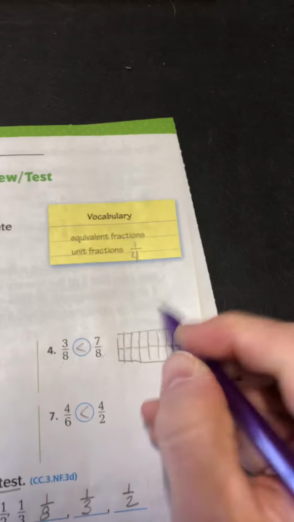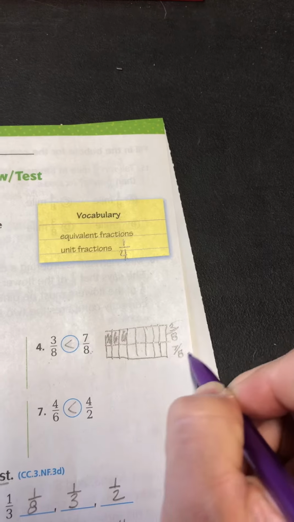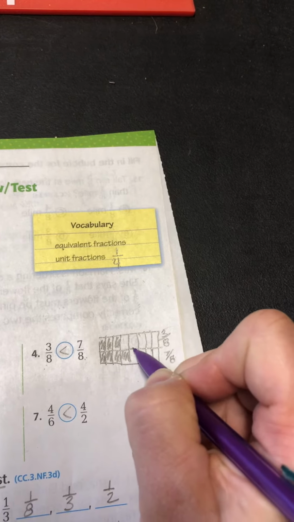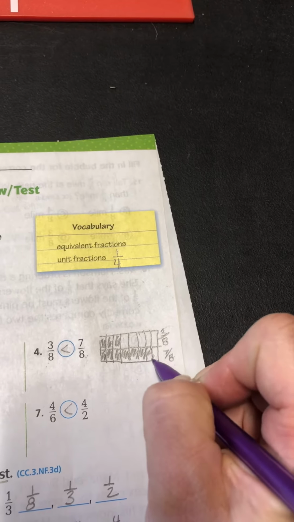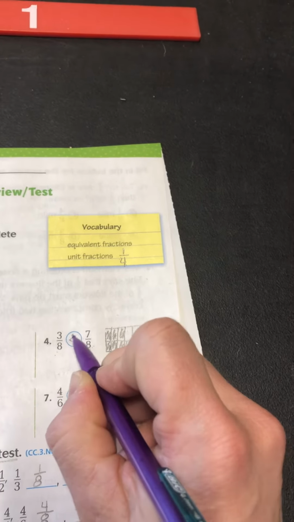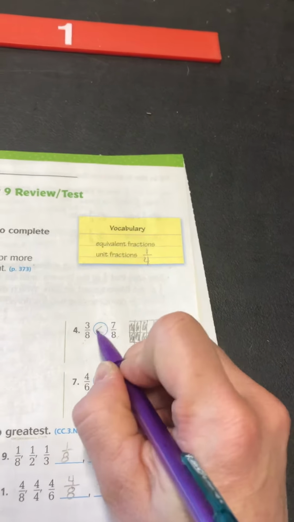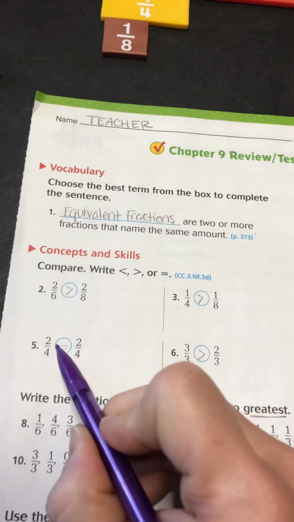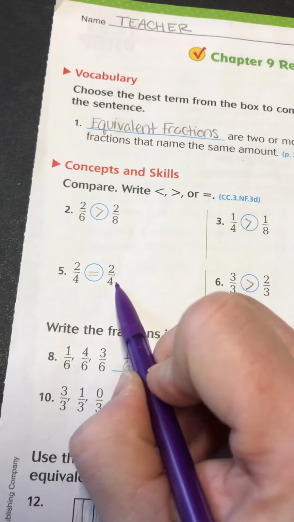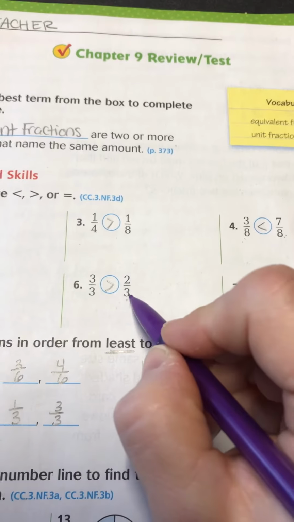So we know that the wholes are both 8s. So 3 is 1, 2, 3. The bottom 7/8, 1, 2, 3, 4, 5, 6, 7. So we have 7/8 versus 3/8. 7/8 is definitely bigger. So remember that it's like a mouth. Some of you like to make it an alligator mouth or a monster mouth, but it's definitely eating 7/8. Okay, 2/4 and 2/4. Well, it's the same fraction. 2/4 is equal to 2/4. Check, check.